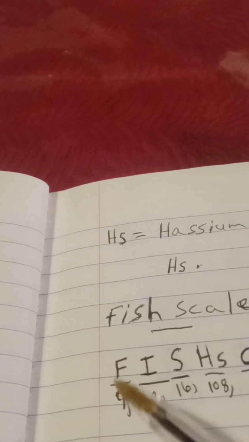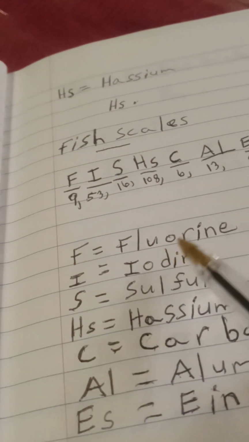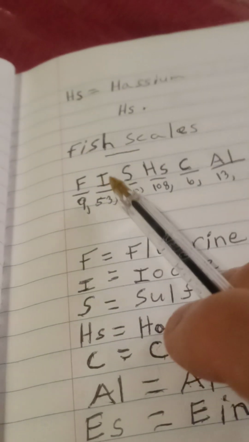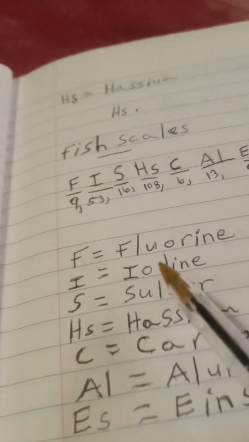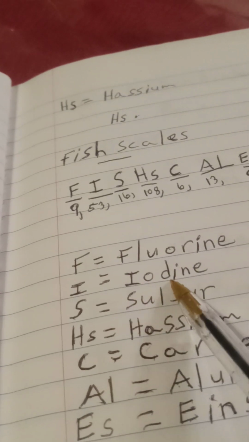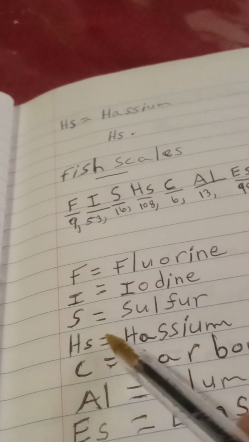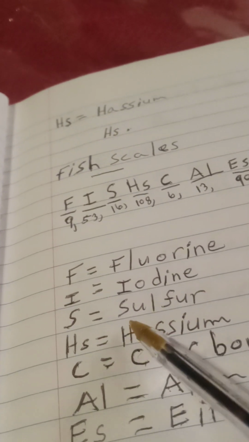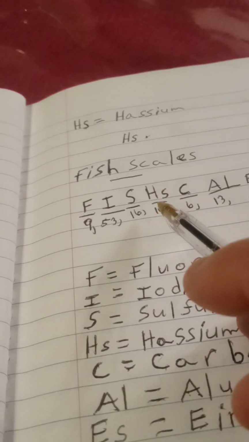Well, you got the capital F in fish. That's for fluorine. Then you got the small i here for fish. We have to rewrite it. It's a capital I, and that's for iodine. Then we got capital S for sulfur. Capital S is the chemical symbol for the element named sulfur.